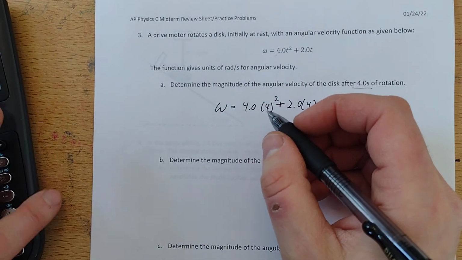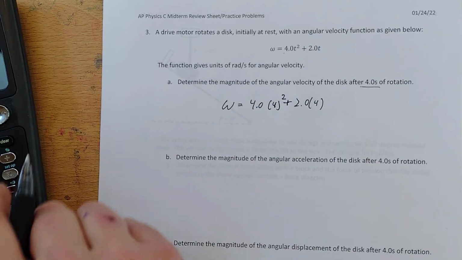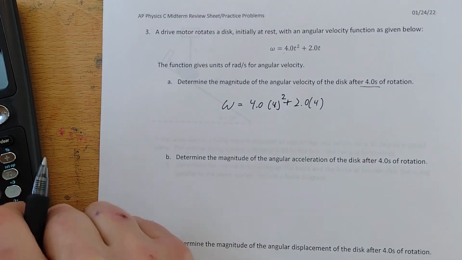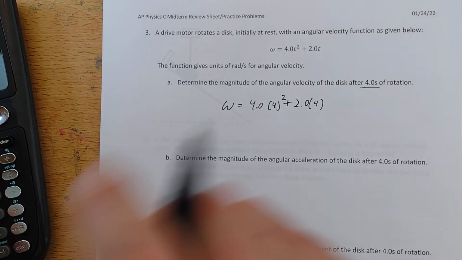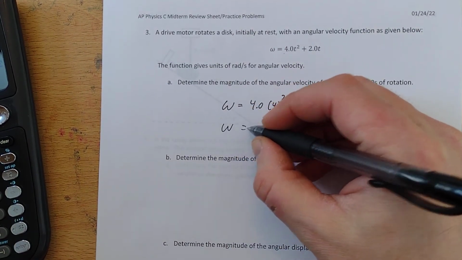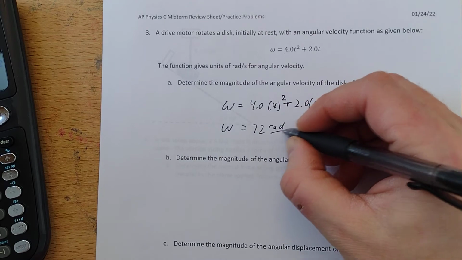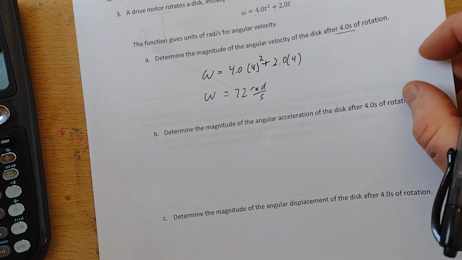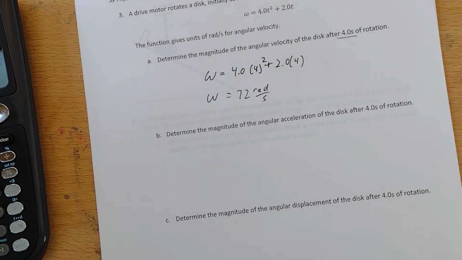So 4 times 4 squared, I guess that would just be 4 cubed, but that's okay. All right, looks like we got about 72 radians per second at 4 seconds. So 72 radians per second. So it's 2 pi radians per rotation.